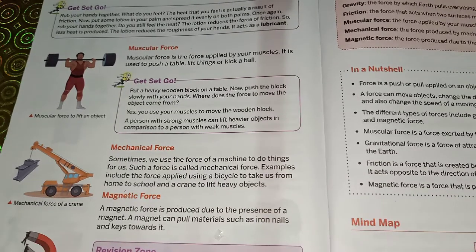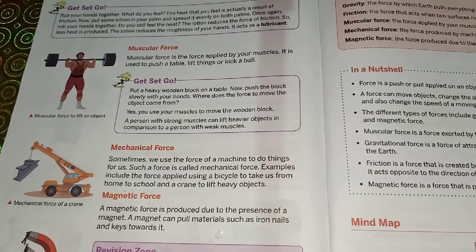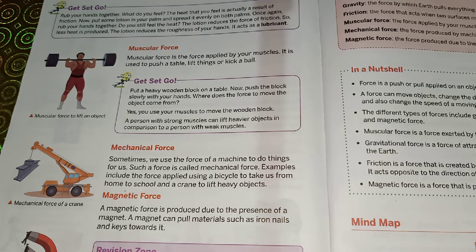And the last one is magnetic force. A force which is produced due to the presence of a magnet is known as magnetic force. A magnet pulls magnetic materials such as iron towards itself. So when any magnetic material such as iron nails, keys, coins, or even an iron box comes close to a magnet, it gets attracted towards the magnet due to a force called magnetic force.